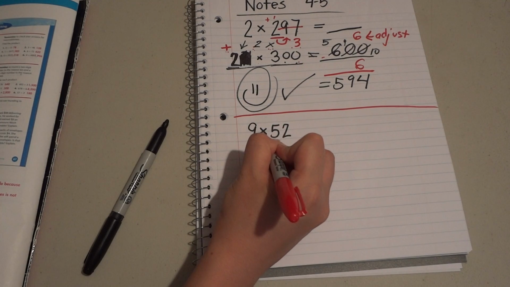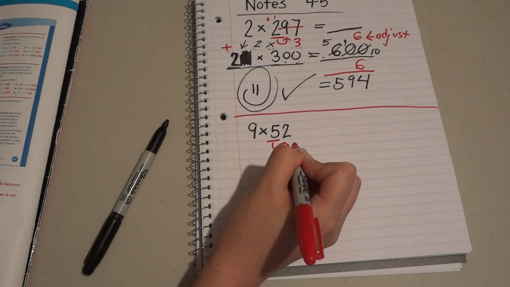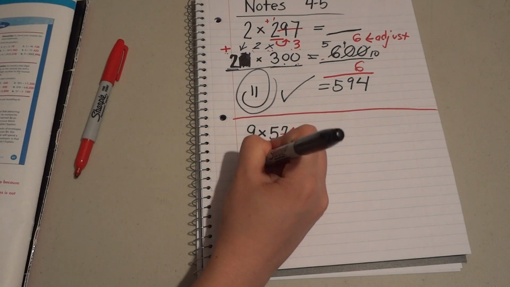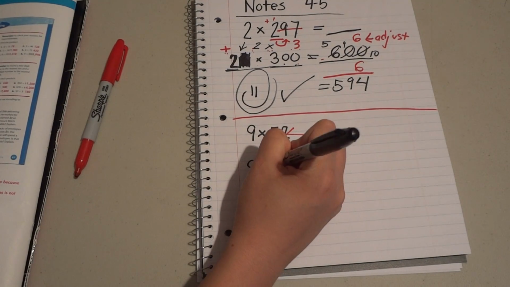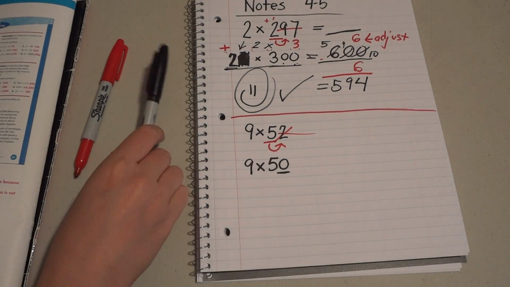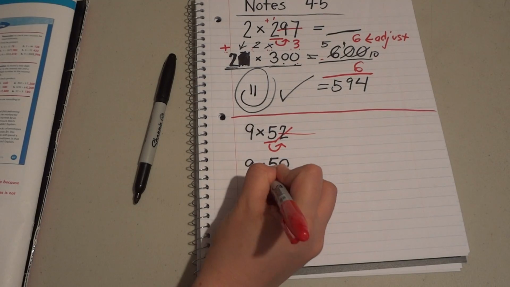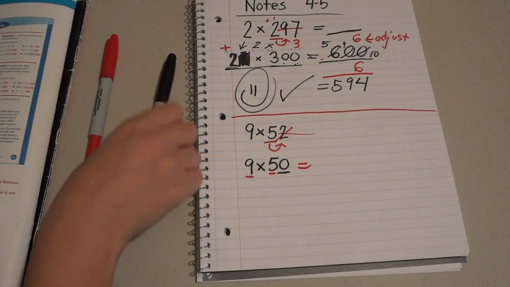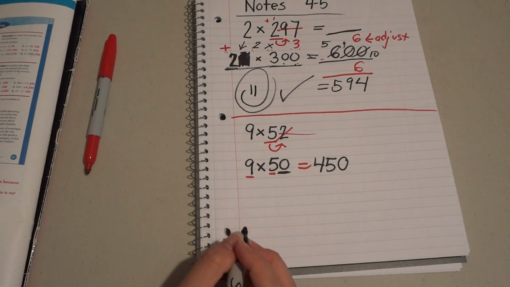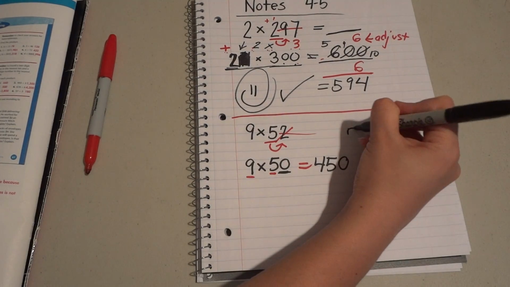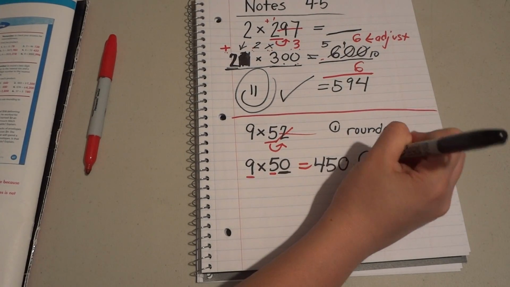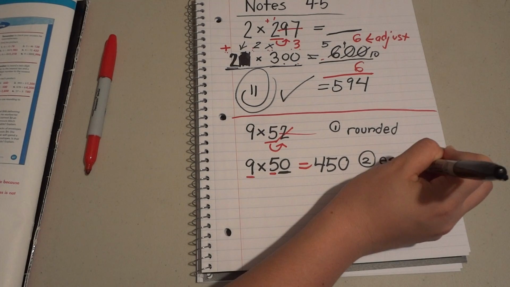Okay, find the place, look to the right, 4 or less, out of sight. So it rounds to 9 times 50. Multiple of 10, so it's easy to multiply. Because 9 times 5 is what? 9 times 5, 45. Add on the extra 0, 450. First, I rounded. Then I estimated the answer. Simple.